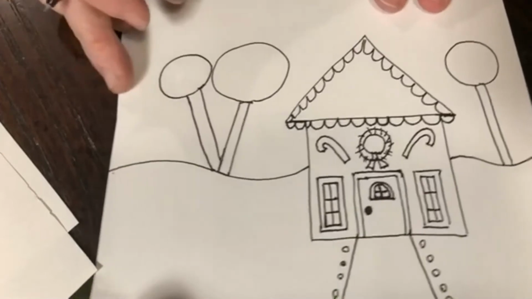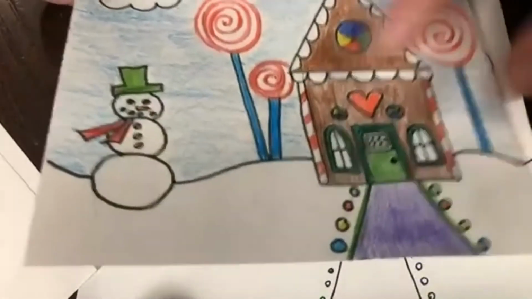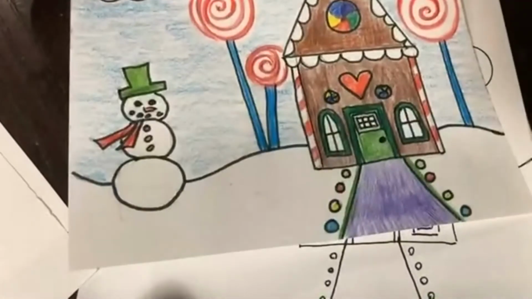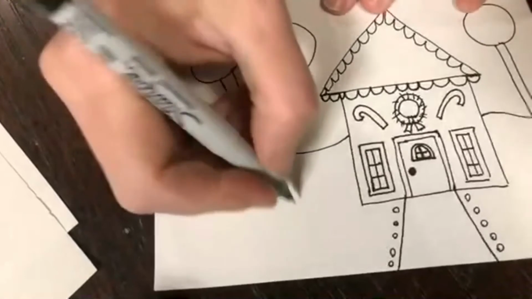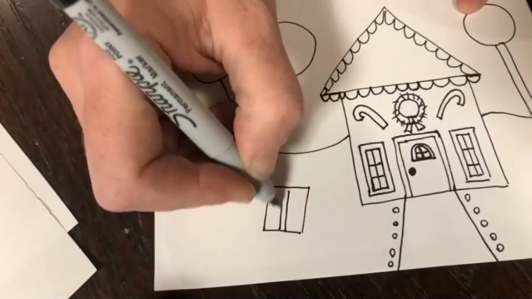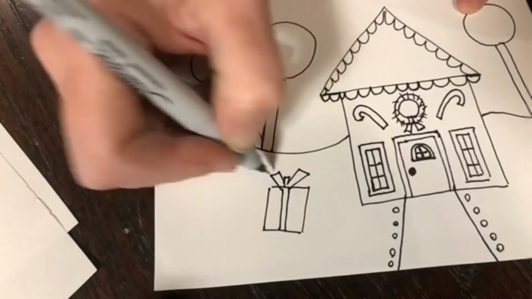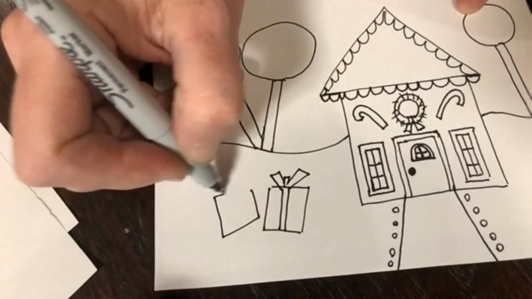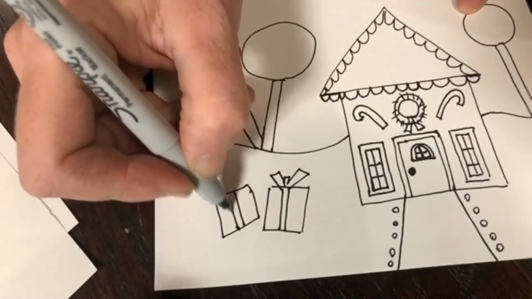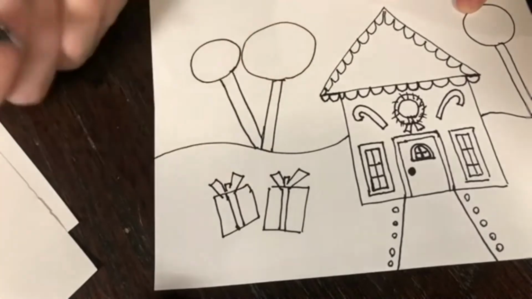Okay, now you can add other details that you want to. You could add a snowman, you could add a fence in the front yard, you could add in some more candy, you could add little boxes for presents. Maybe there's some presents sitting in the yard, right? Which you can make with just a square. You can make these as a square, and I'm adding a little rectangle there for a bow.